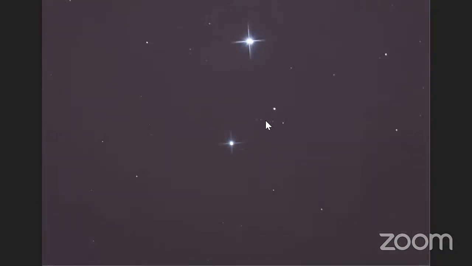So let's look at it. In case I have an issue with focus, it will show up. The star will not be in focus, so let's check on that as well. Okay, so we're going to see the binary stars in Ursa Major now.